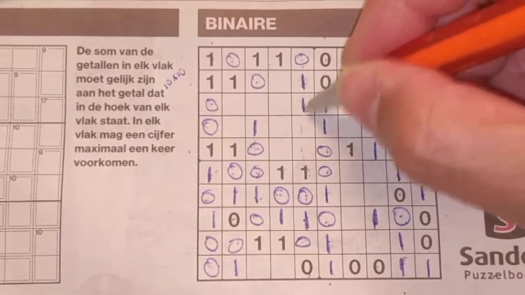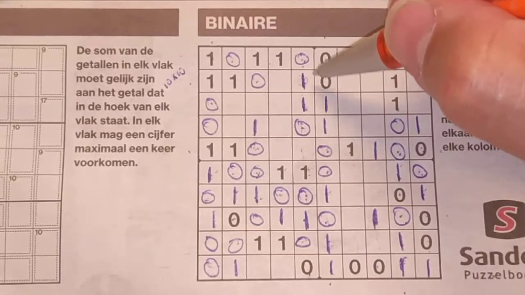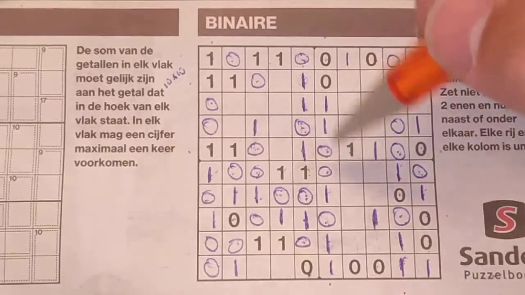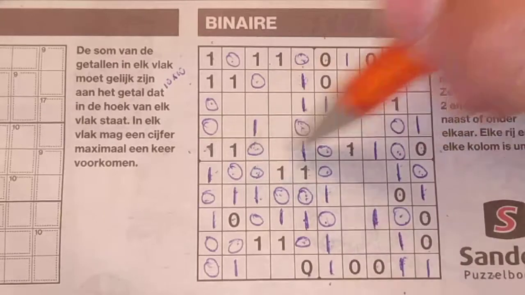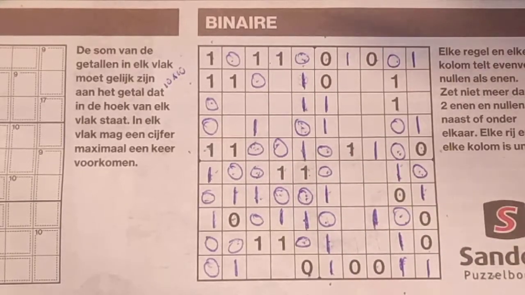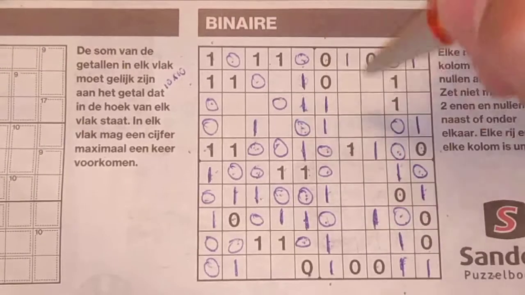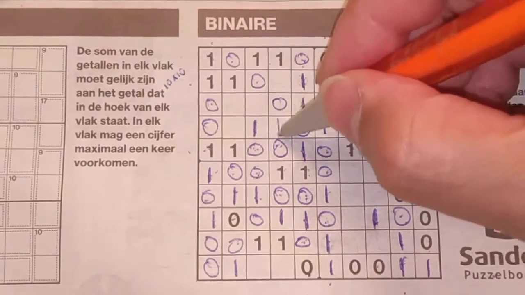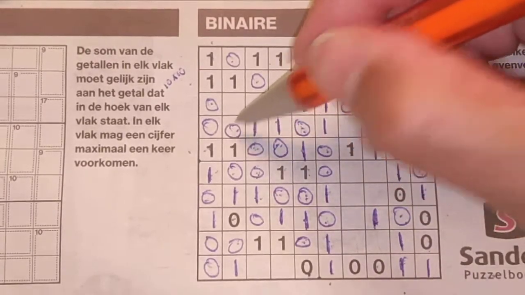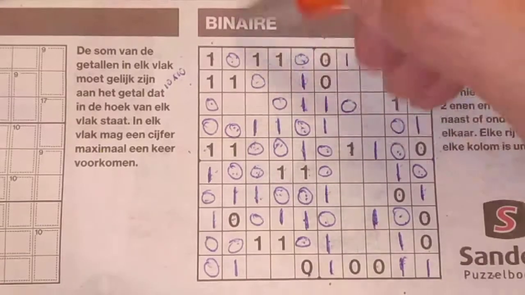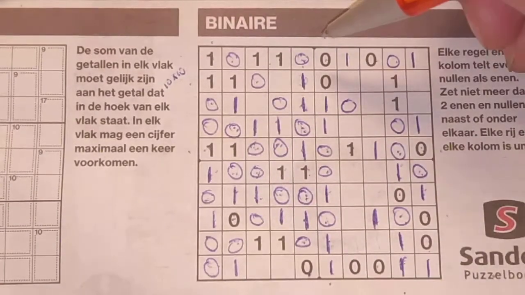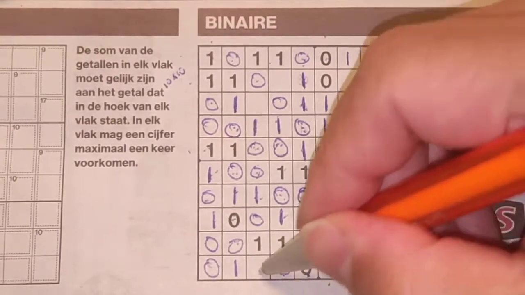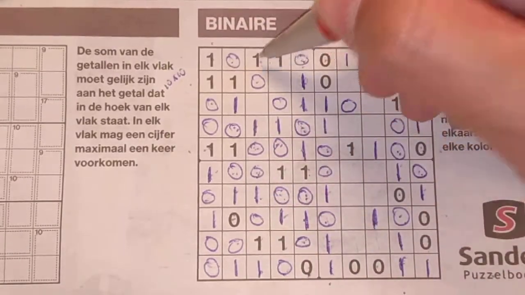Double 1, here and O, then O. 1, 2, 3, 4, 5 O's, so the rest are 1s. We have 1, 2, 3, 4, 5 ones, so the rest are O's. Double 1, here and O, then O. Between 2 O's comes a 1, double 1, here and O, then O. 1, 2, 3, 4, 5 O's, so the rest are 1s. Double 1, here and O, then O. Double O, here and 1, then 1. 1, 2, 3, 4, 5 ones, so the rest are O's.